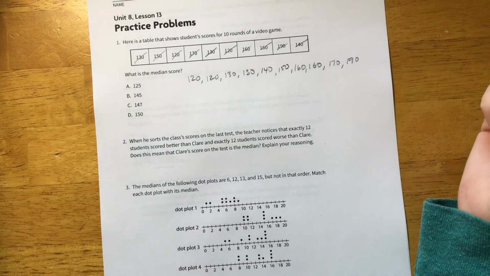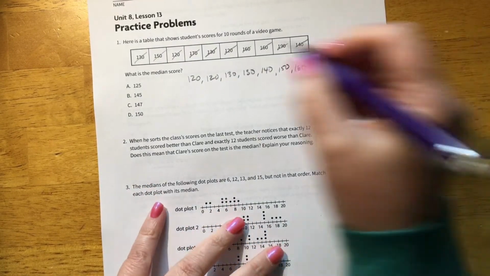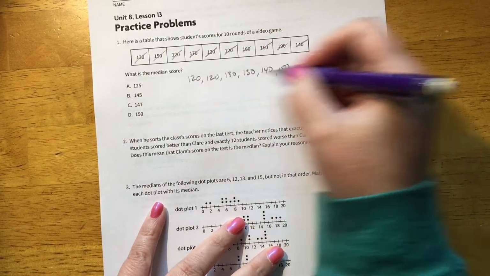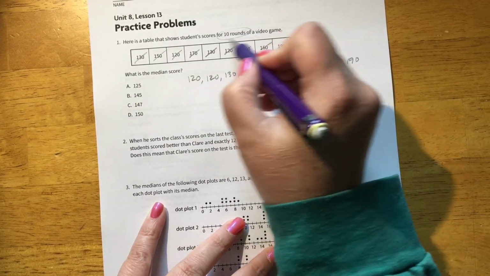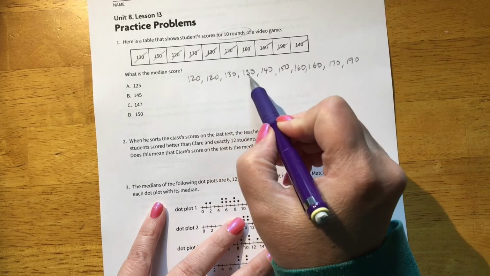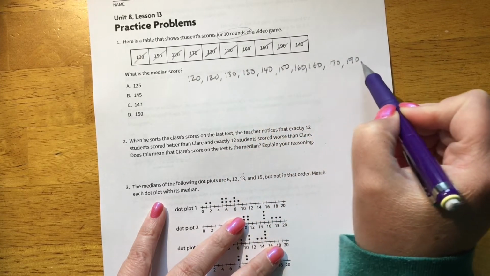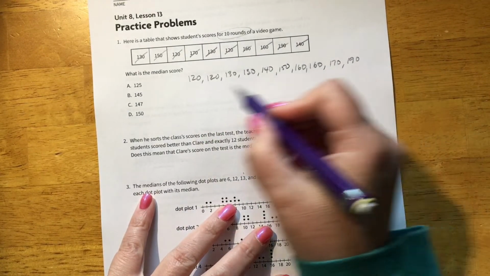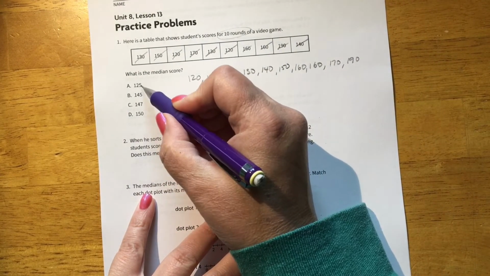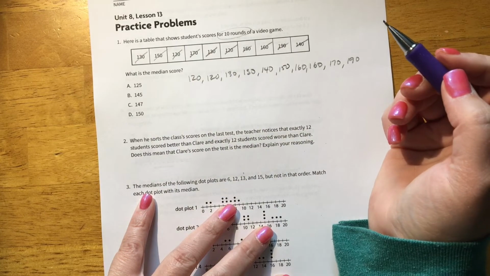Now, before I go on, I need to double check. Even though I was crossing out as I went, I want to make sure that they're not only in order, but that I have them all. We know that there were 10 of them, right? So 1, 2, 3, 4, 5, 6, 7, 8, 9, 10. Okay, now I'm confident.